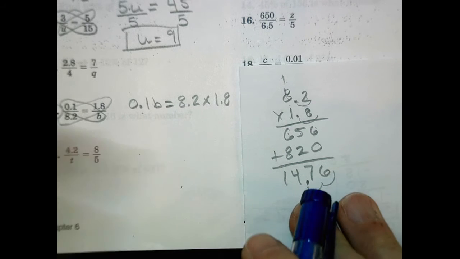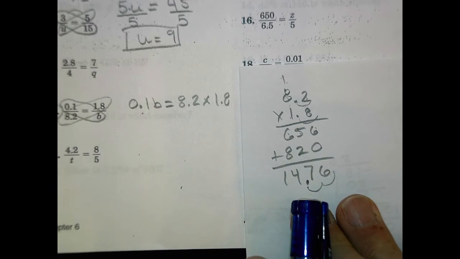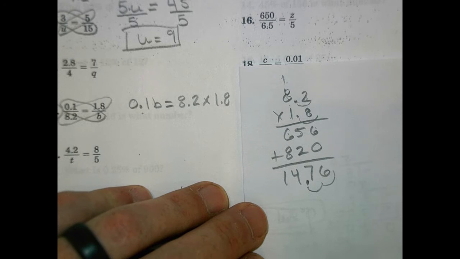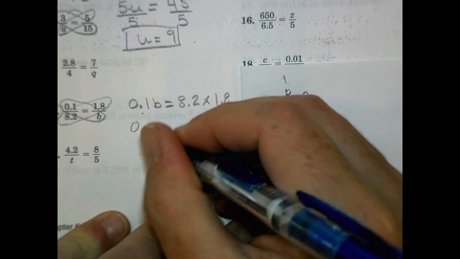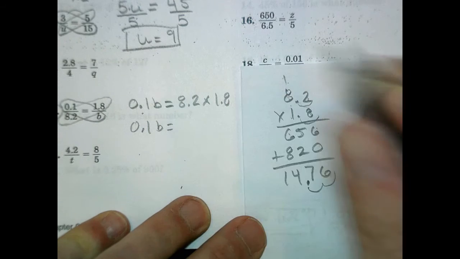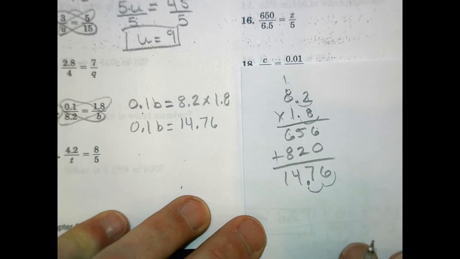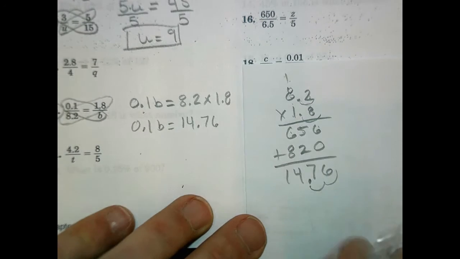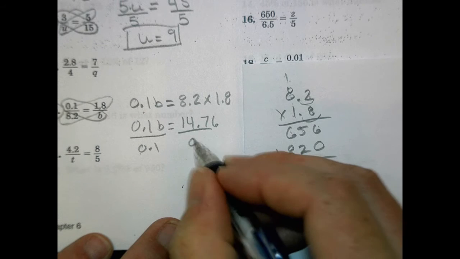Yep, double check that with my calculator here. 8.2 times 1.8. And we have 14.76, just like that. So we're going to say 0.1b equals 14.76. Now, in order to get the b by itself, I have to divide both sides by 0.1.